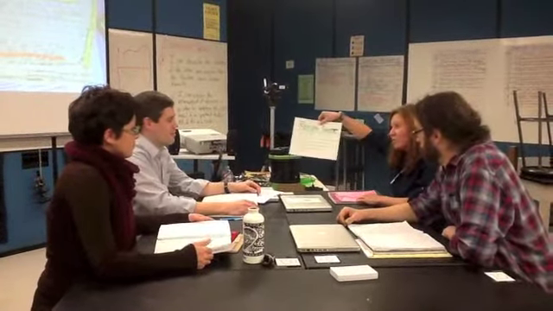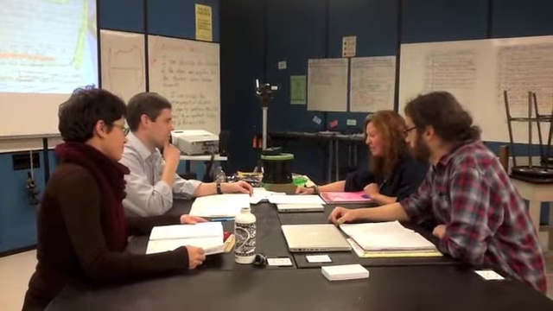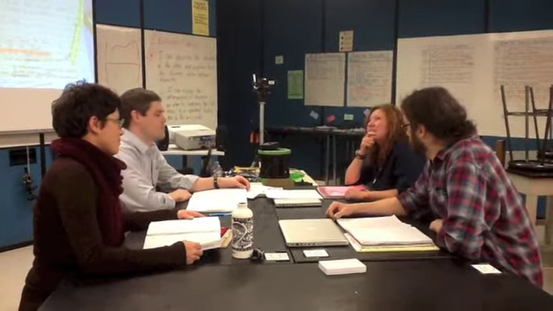What is this test on, anyway? Well, let's look at the review sheet and the learning targets. On atomic theory, it says, I can describe the structure of the atom and explain how this structure varies between the elements. How are we going to use this to study? Yeah, how are we gonna find this out?